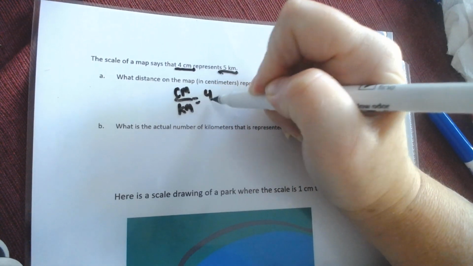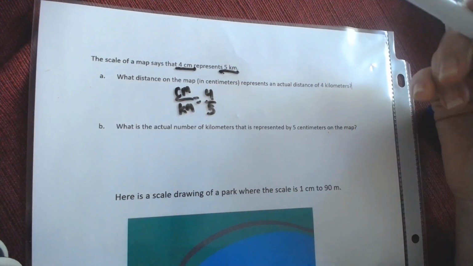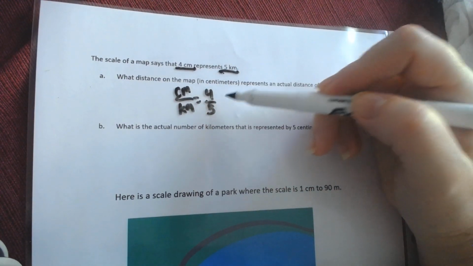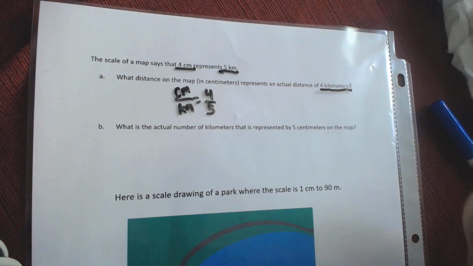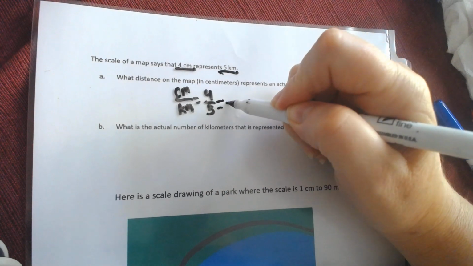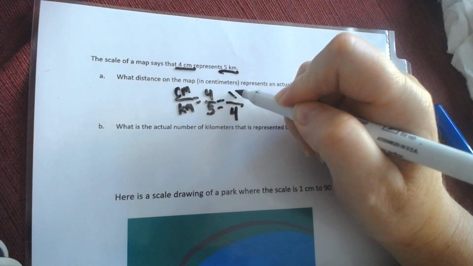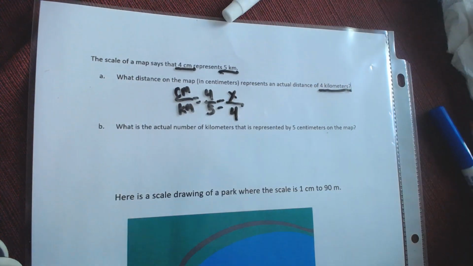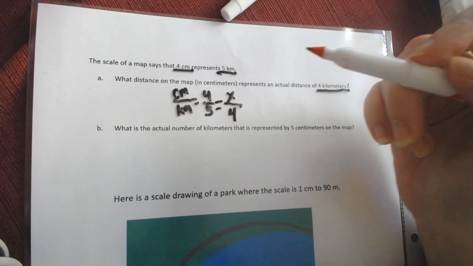And it gives me 4 to 5. Okay? So I want to know the amount in centimeters that's represented by 4 kilometers. So based on my ratio rules, kilometers has to go on the bottom, which means I'm going to put an x up there because I'm looking for my centimeters.